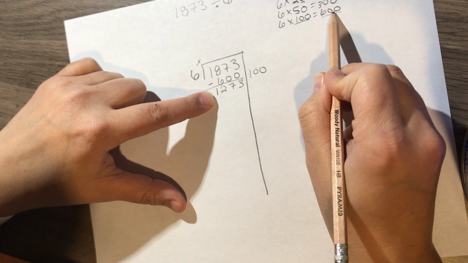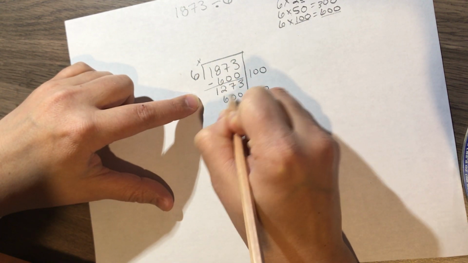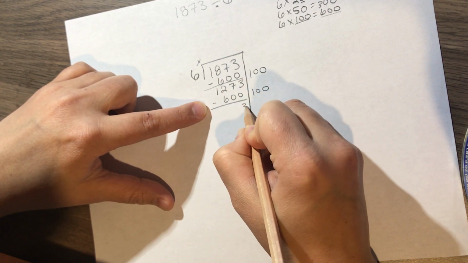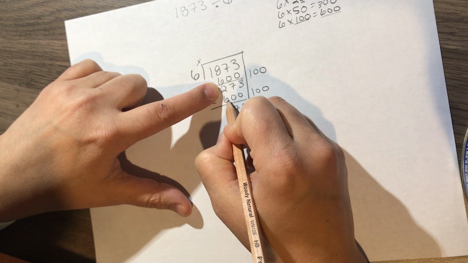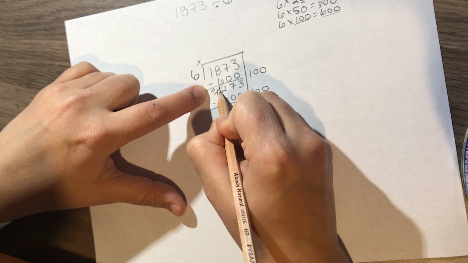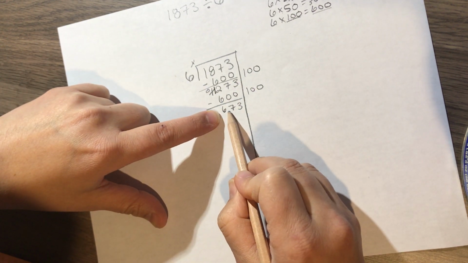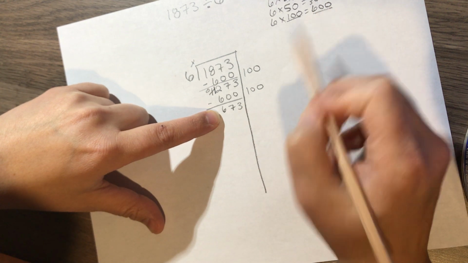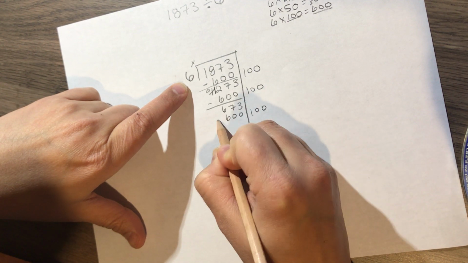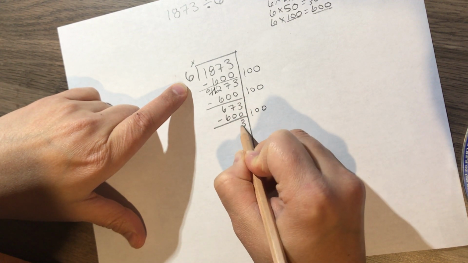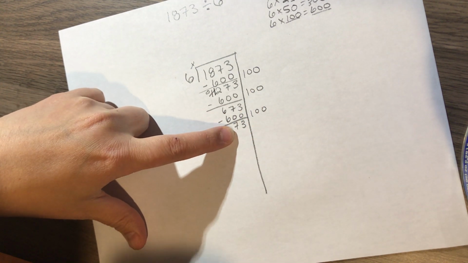Again, I can use 6 times 100, which is 600. Bring down my 3. 7 minus 0 is 7. And I can't do 2 minus 6, so this becomes a 0, and our 2 becomes a 12. 12 minus 6 is 6. Now we still have 673, so it's still greater than 600, so I'm going to do another 100. 6 times 100 is 600. 3 minus 0 is 3, 7 minus 0 is 7, and 6 minus 6 is 0, so I have 73.